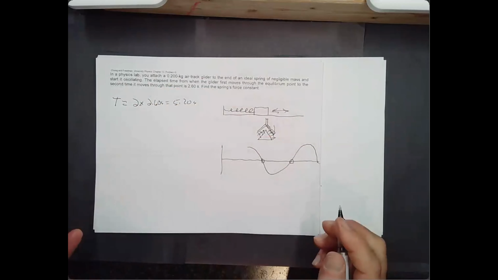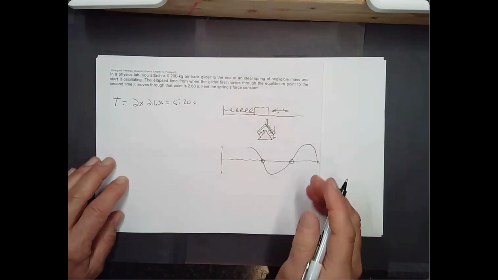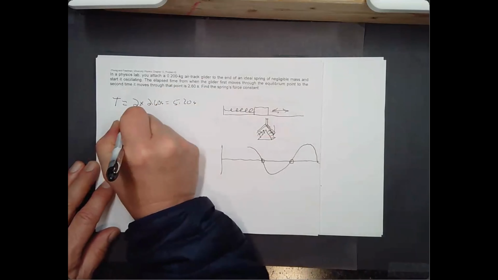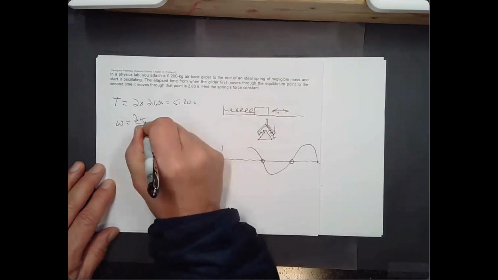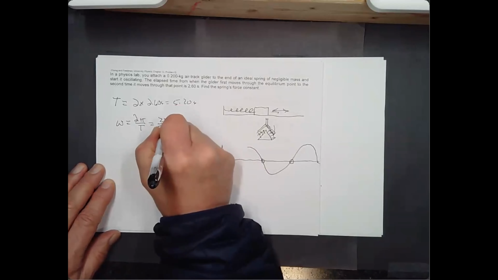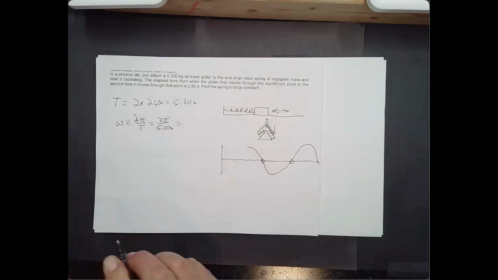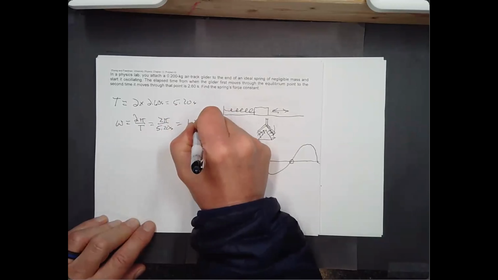So now we know that. And if we know that, then we can figure out what omega happens to be. Omega is 2 pi divided by the period. So 2 pi divided by 5.20 seconds, with 3 significant figures, we'll have that omega is 1.21.